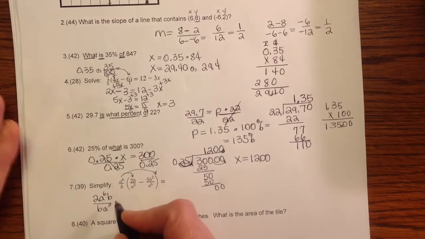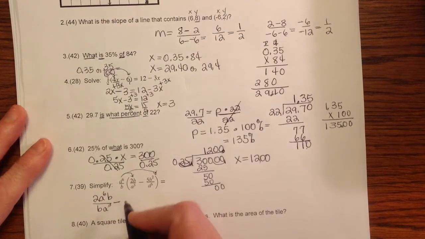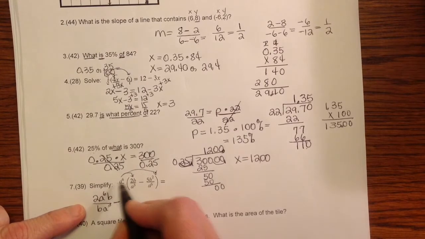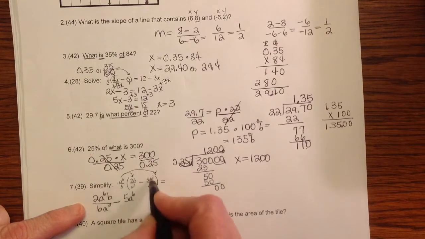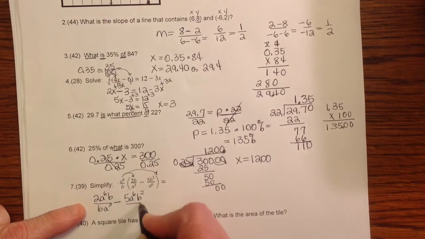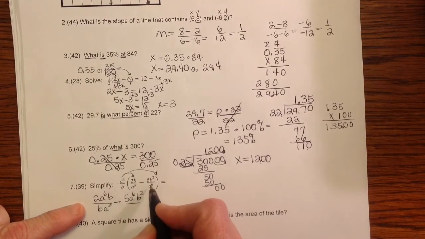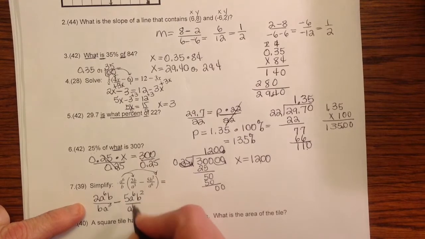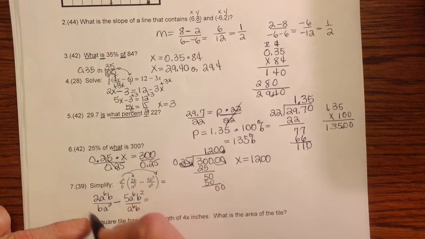You can put those in alphabetical order. It doesn't matter because of the commutative property for multiplication. 1 times 5 is 5. I have 6 a's, and I have 2 b's. On the bottom, I have a to the 6, and I have a b, and then it was 1 times 1. Now, let's look at that first fraction.